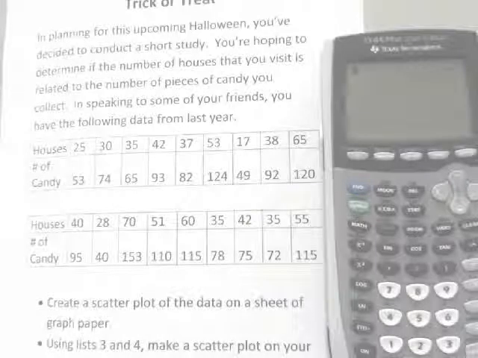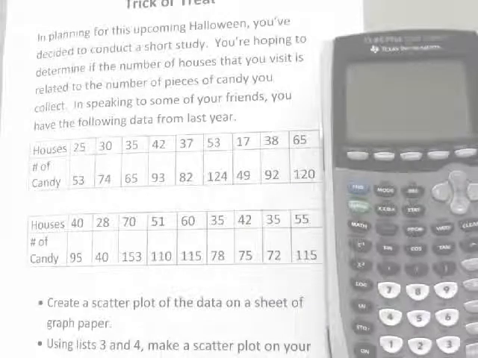So, as requested, I'm going to make a video of how to use the calculator to create a scatter plot and find the calculator's line of best fit. I'm going to go through the entire process with our trick or treat worksheet, okay?